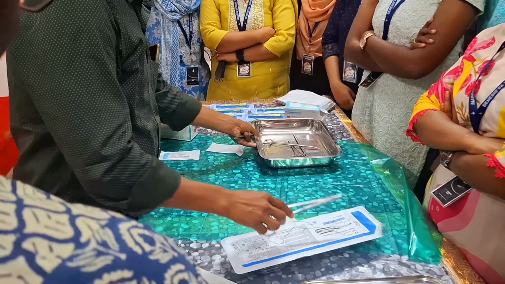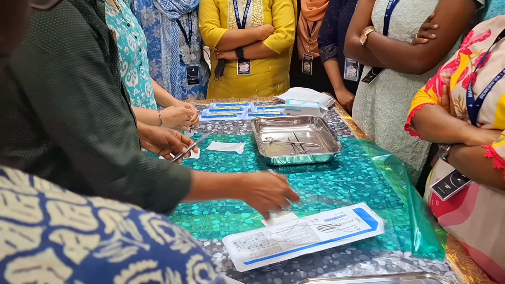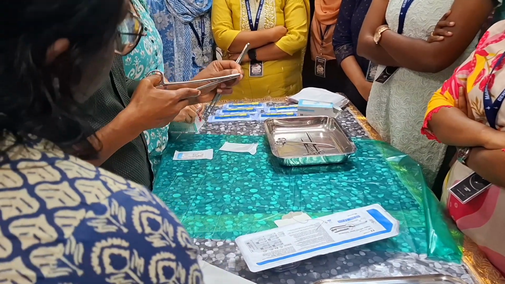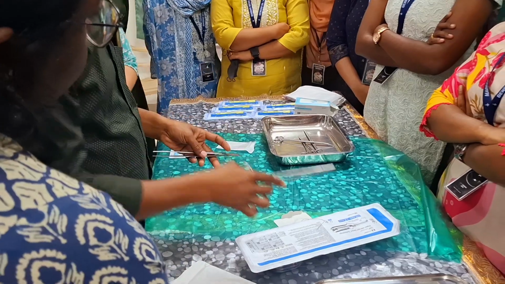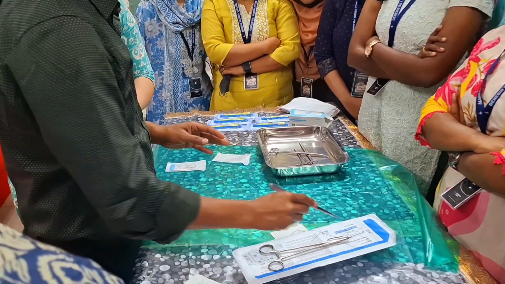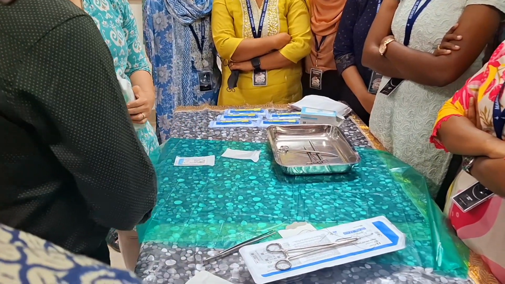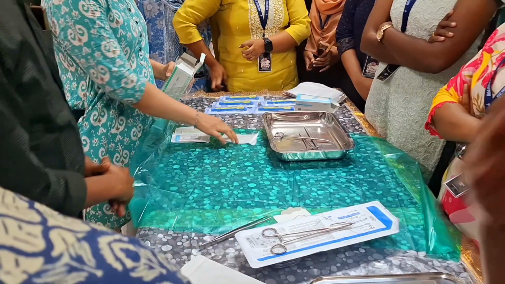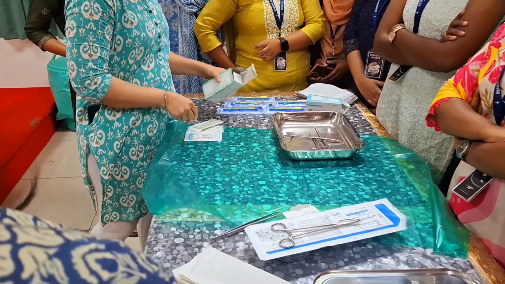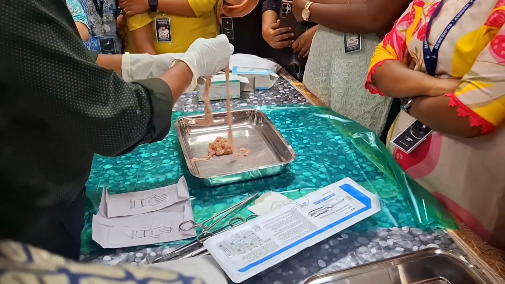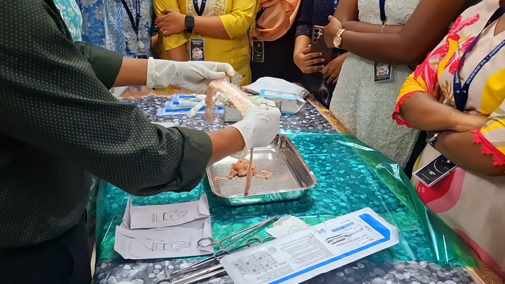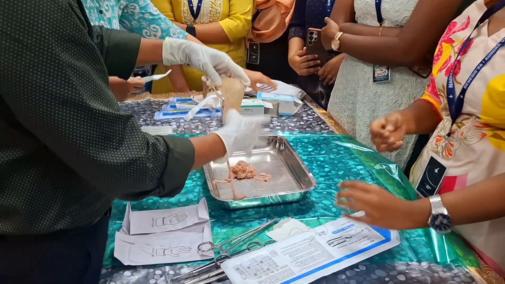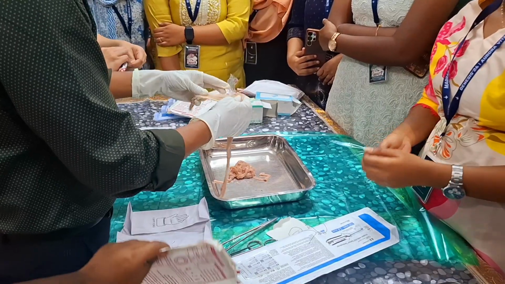So what is the exercise? Before doing, you have to place the needle like this. Sorry, the tip is on the... Hold the ball. Hold the ball.